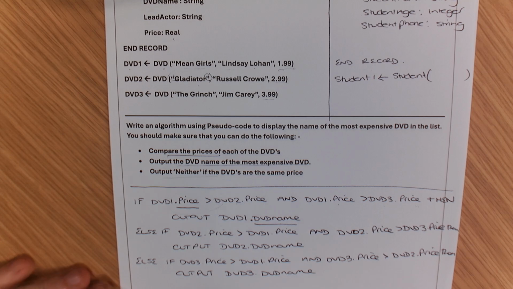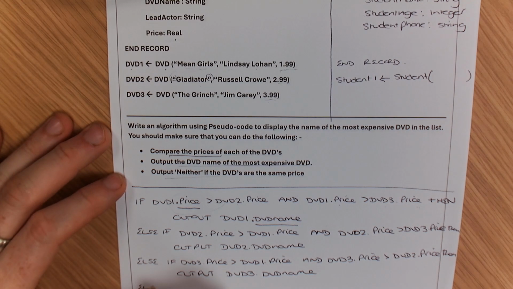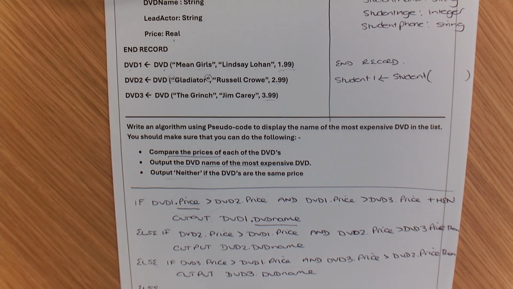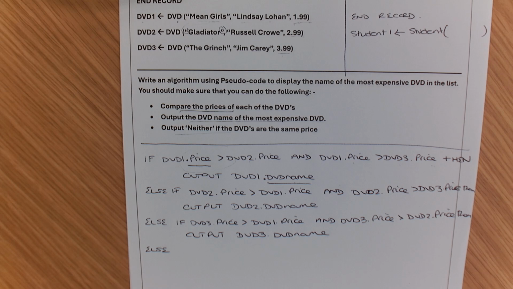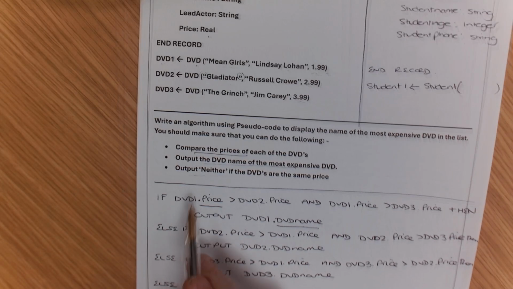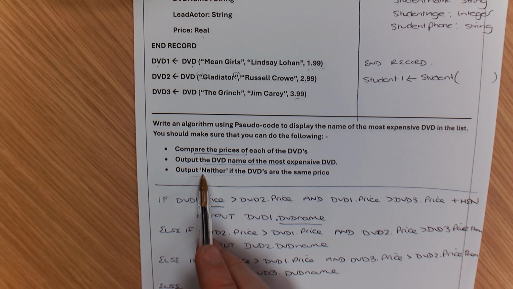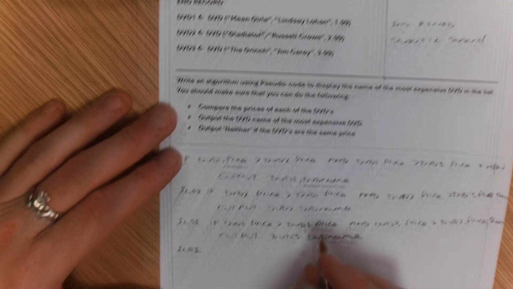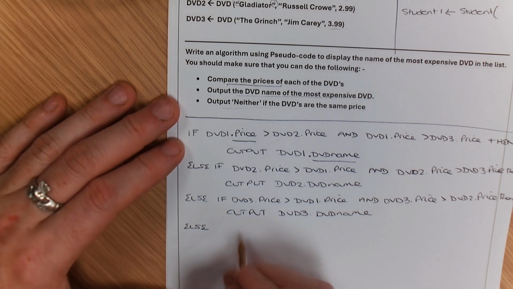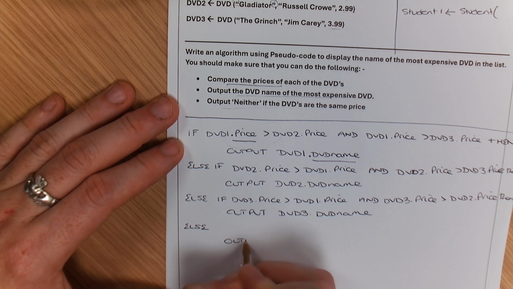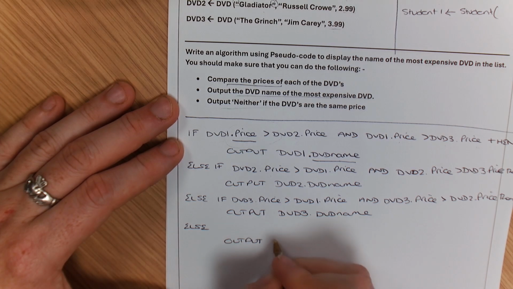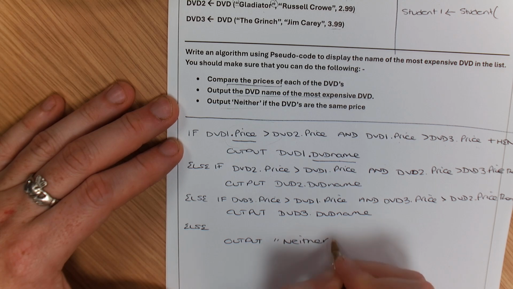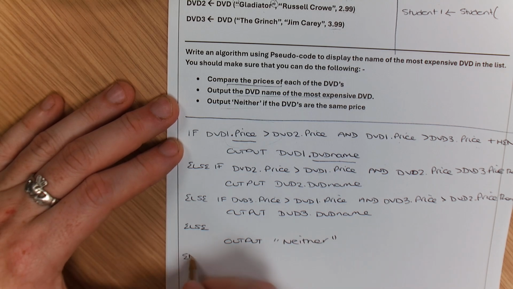Now there's one more condition I haven't done. What's that condition? If they're all the same, what does it have to do? Output neither. Alright, so what I'm going to do there is output neither, end if.